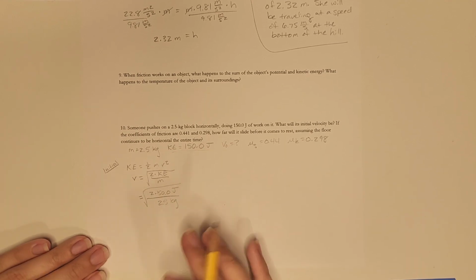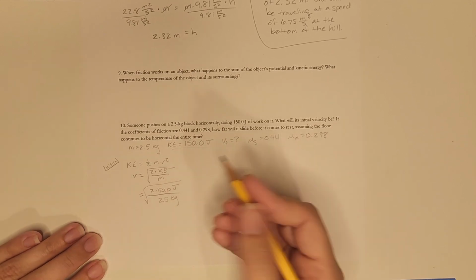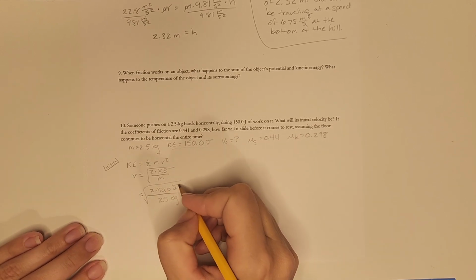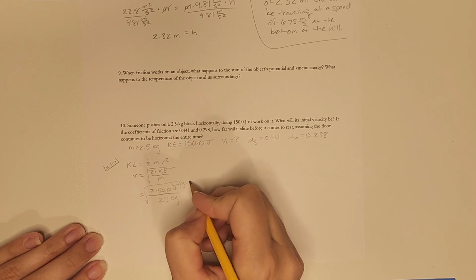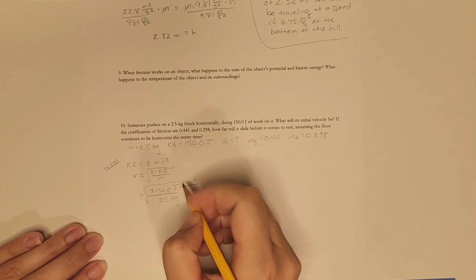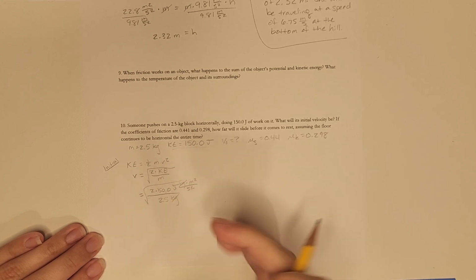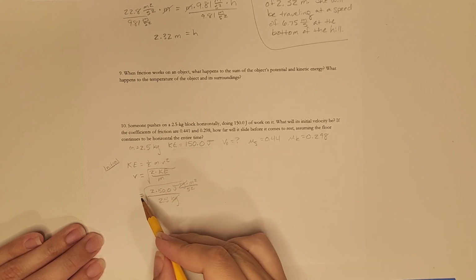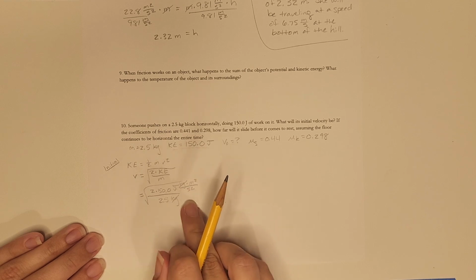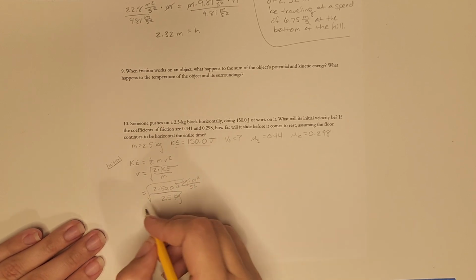As far as units go, just remember that joules is the same as kilograms times meters squared over seconds squared. Okay, and so kilograms is going to cancel. We're left with meters squared per second squared, and when we take the square root, we're going to have meters per second, which is velocity.